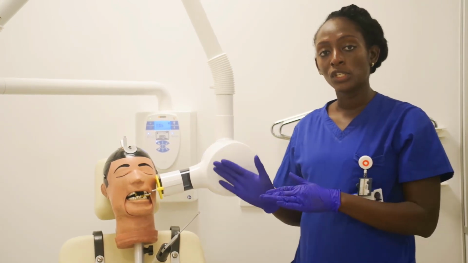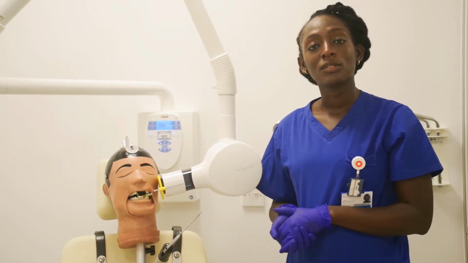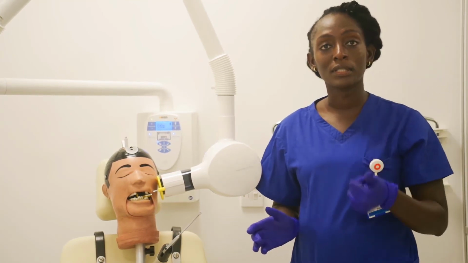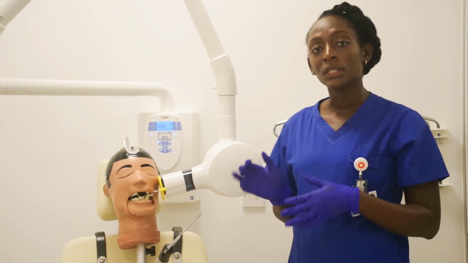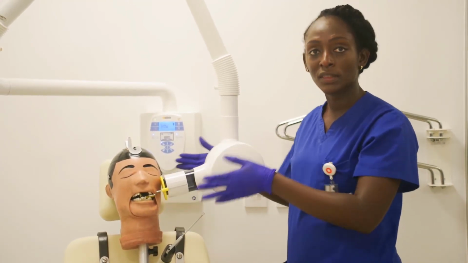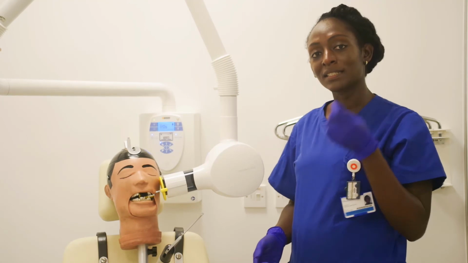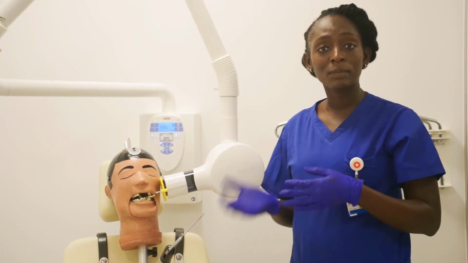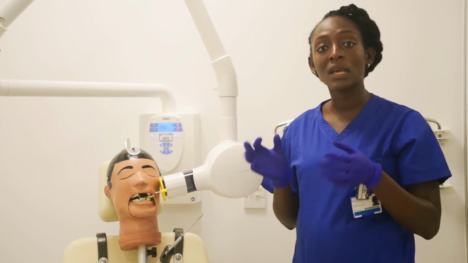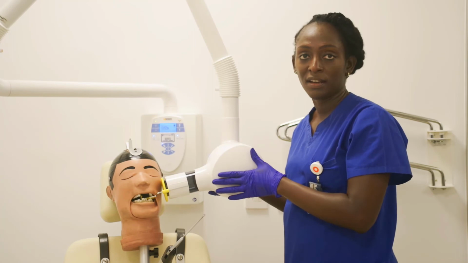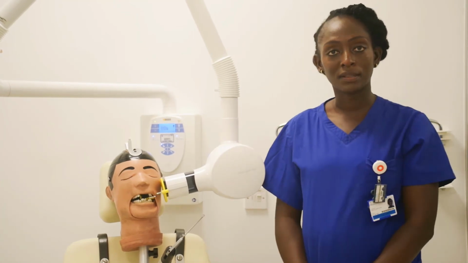So once you've positioned, you tell the patient to keep absolutely still, go behind the screen and press your exposure button. But you need to remember that you don't want to spend the whole time positioning this, because think about it, you've got a holder in the patient's mouth. It's a bit uncomfortable, as you've explained to the patient. So you want to do it as quickly as possible, but try and make sure that everything is aligned, and then press the exposure button at the back.